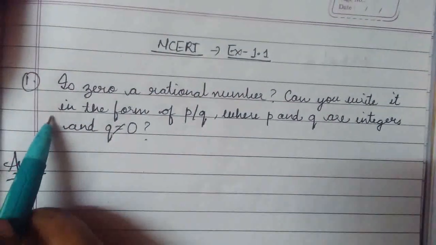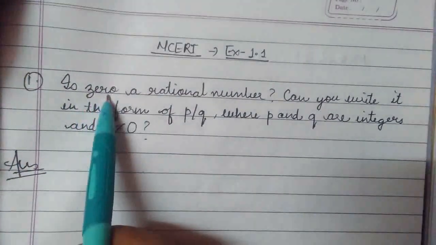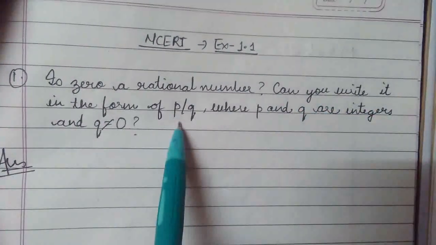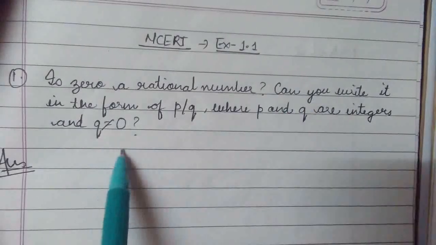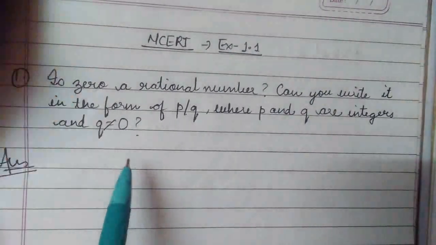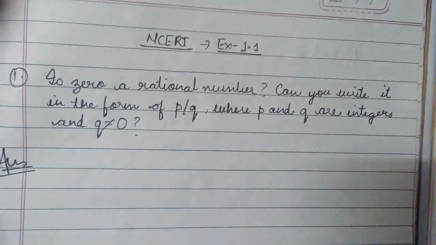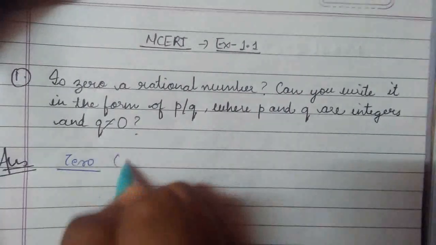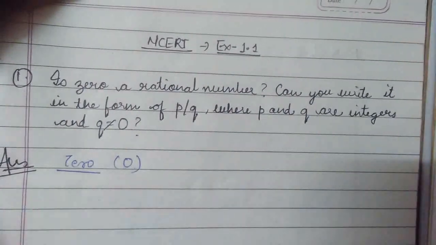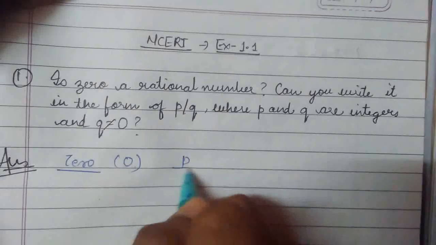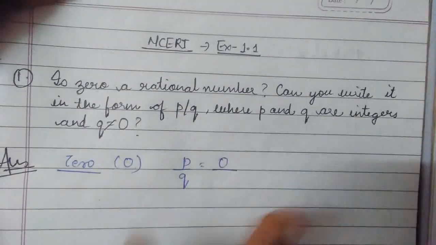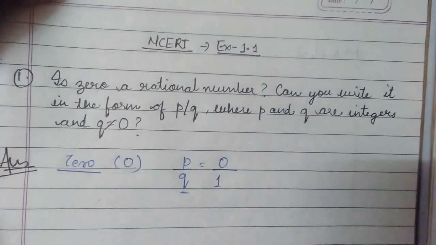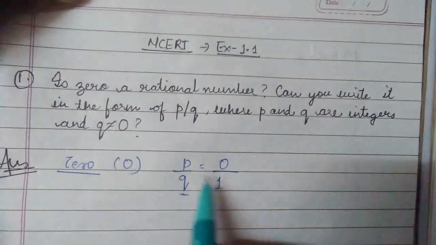So the first question is: is 0 a rational number? Can you write it in the form of p by q, where p and q are integers and q is not equal to 0? Let's think about this question. Is 0 a rational number? Now, how can we write 0 in the form of p by q? 0 is in the form of p, but how to write it in the form of q? Can we add 1 over here? Yes, we can add 1 over here.